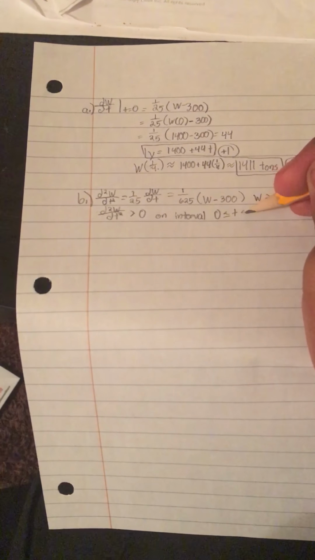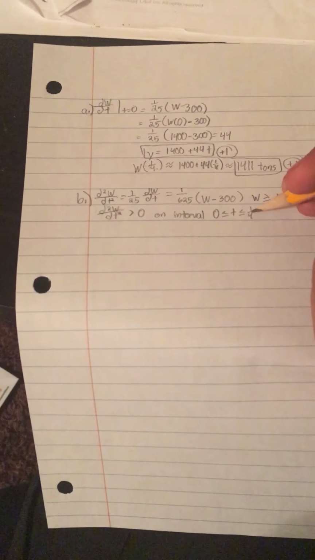So, with that in mind, we now know that d squared W over dt squared, or the second derivative, is greater than 0 on the interval when t is greater than or equal to 0 but less than or equal to 1/4.